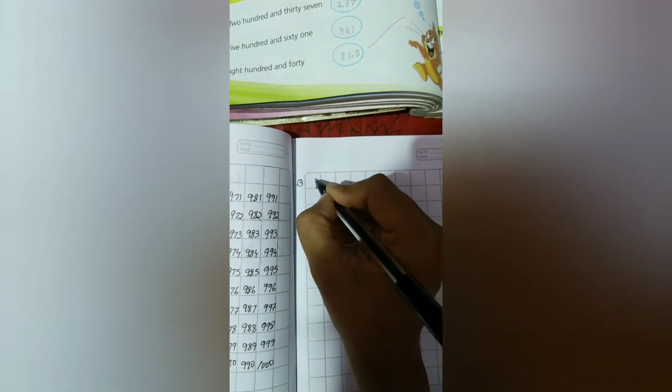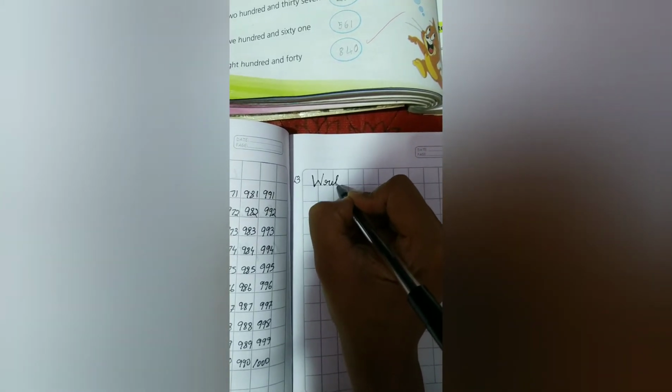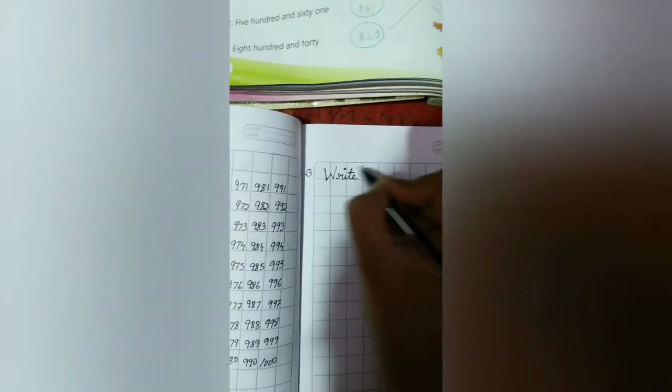So write, W-R-I-T-E, right? One finger space, in, again one finger space, figures.